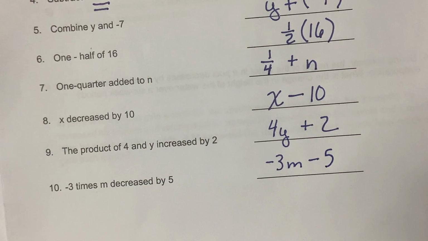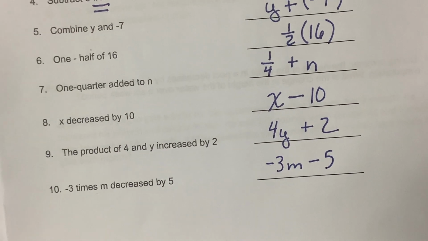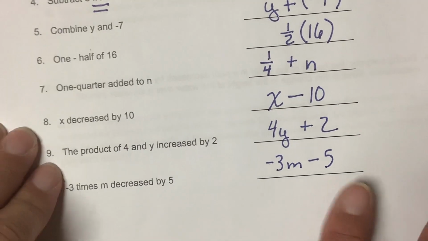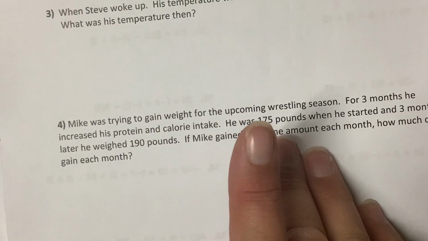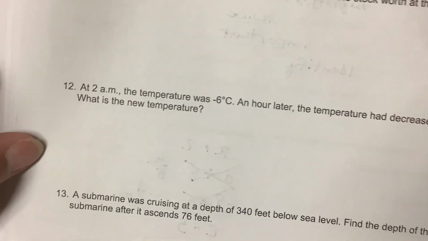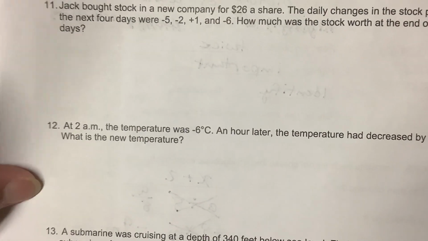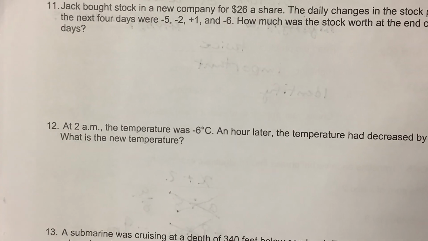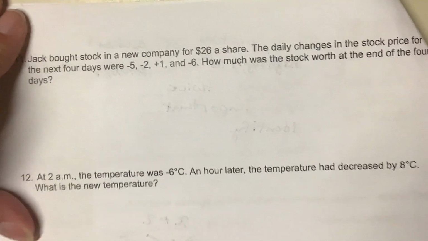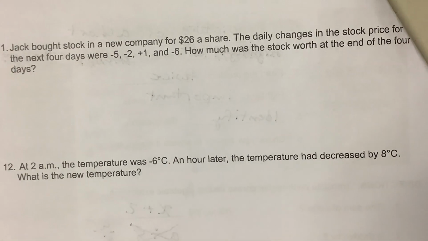So not too horrible. Let's take a look at the next page. And word problems. Yes. I know. I know how you feel about word problems. I know how I feel about word problems. And I forgot my highlighter, so I'm just going to underline things. Sometimes you don't have the tools that you need.